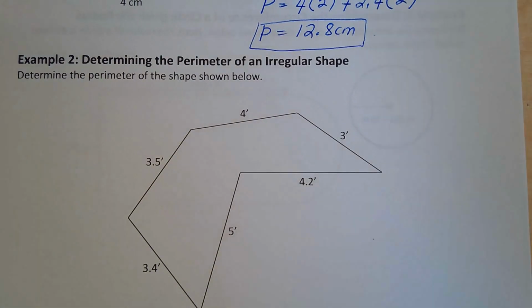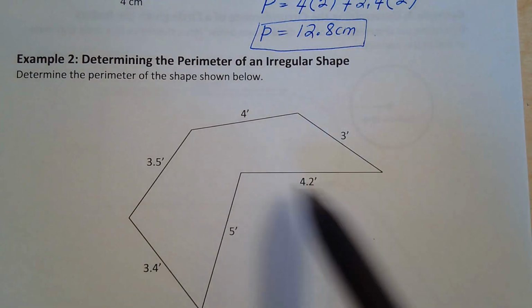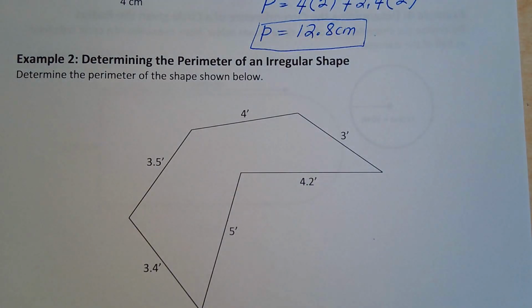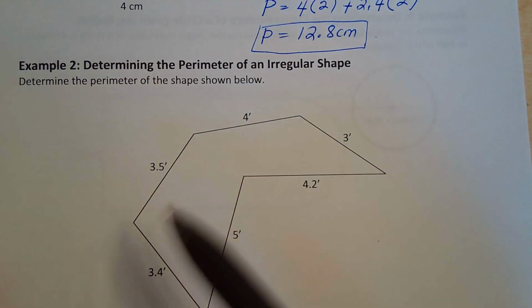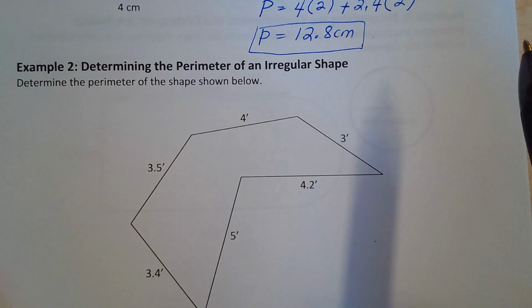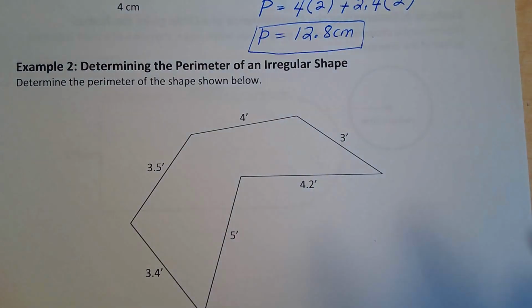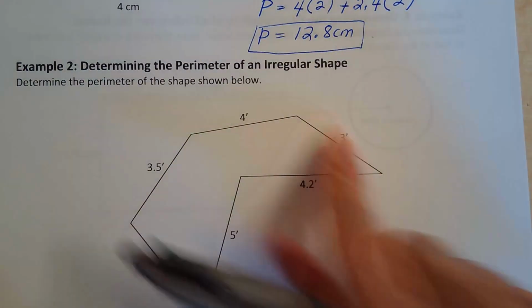Let's take a look at this one. This one here is called an irregular shape, meaning that's not the normal shape that we normally see. That's called irregular, not regular. Figure out the perimeter of the shape. Perimeter is the distance around. Okay, skip that for now, and then you can copy it later. Okay, let's do this one.